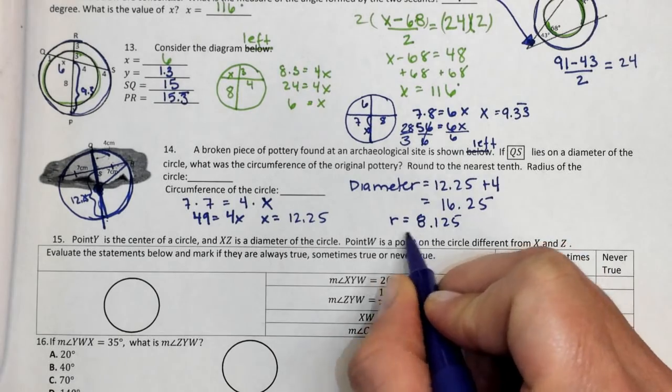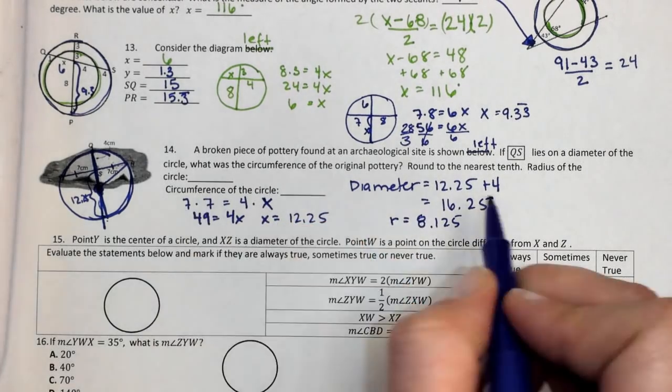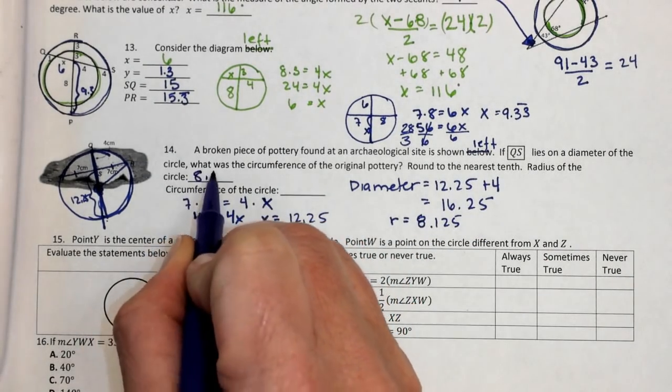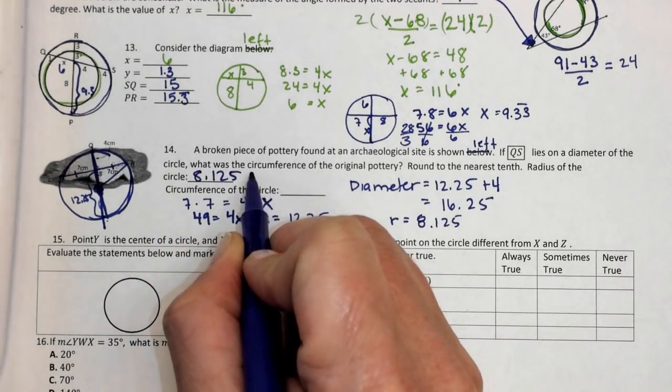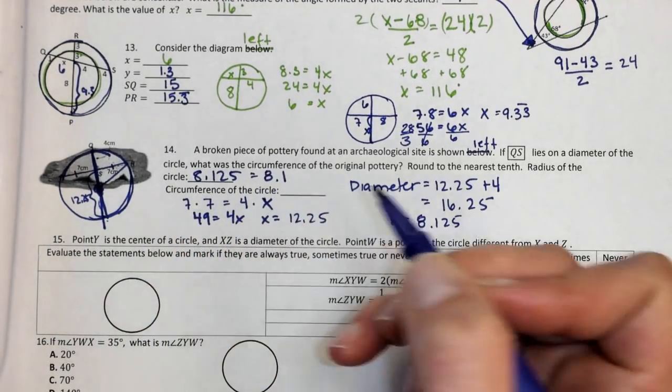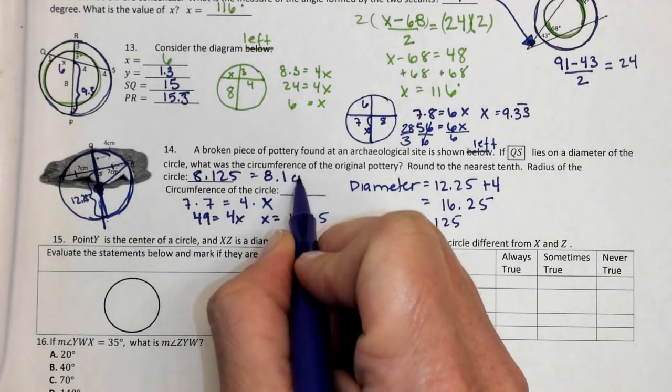And so the radius of the circle is 8.125. It says, round to the nearest tenth, so 8.1, and centimeters.